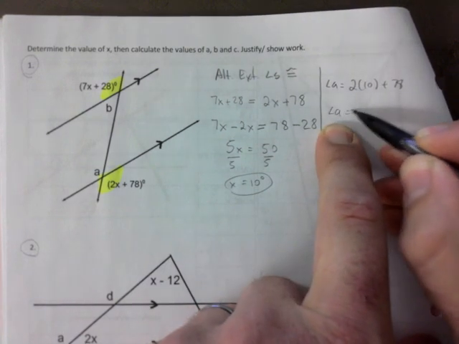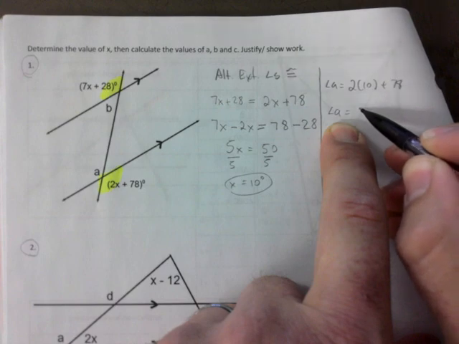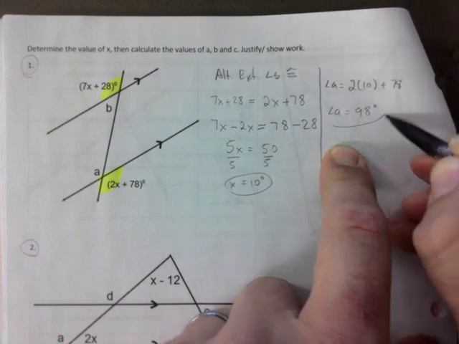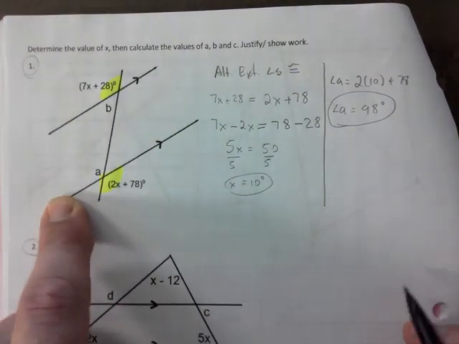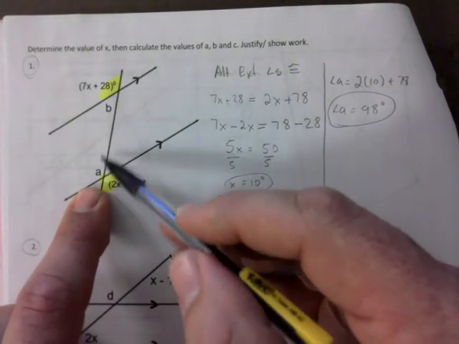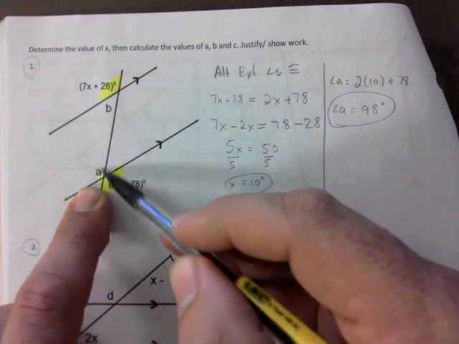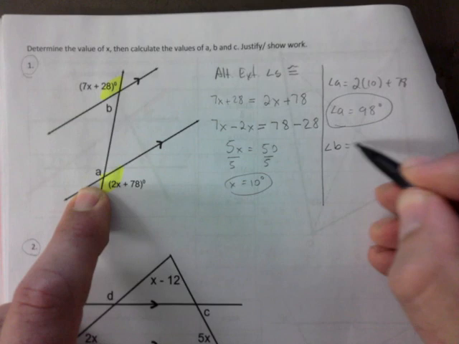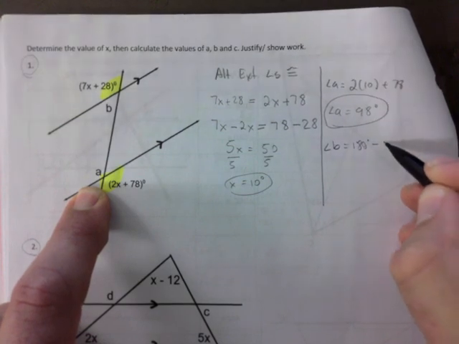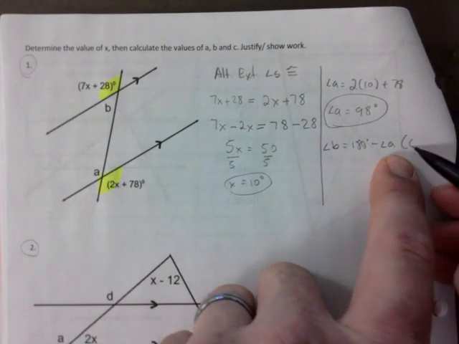So angle A is equal to 20 plus 78, that's 98 degrees. And angle B, I think you could just say A and B are CIAs, right? They're consecutive interior. So angle B is just 180 minus angle A because they're CIAs.